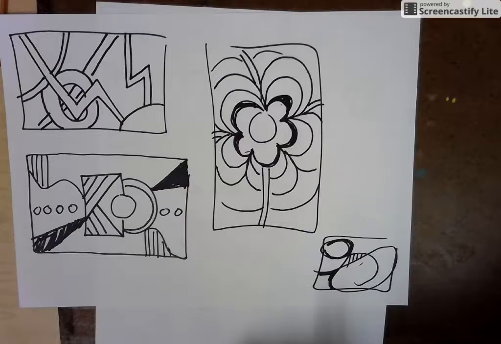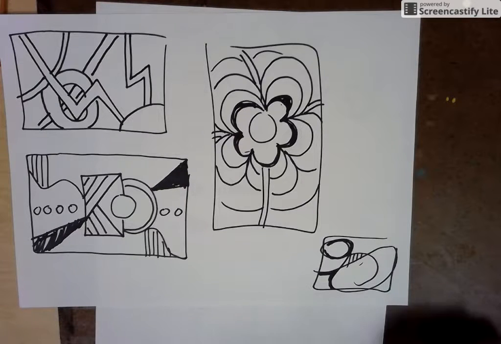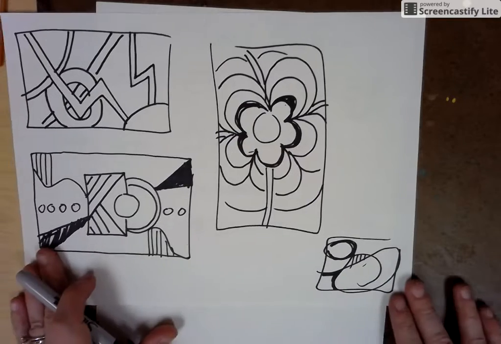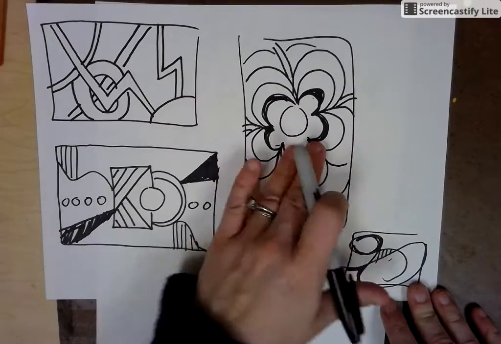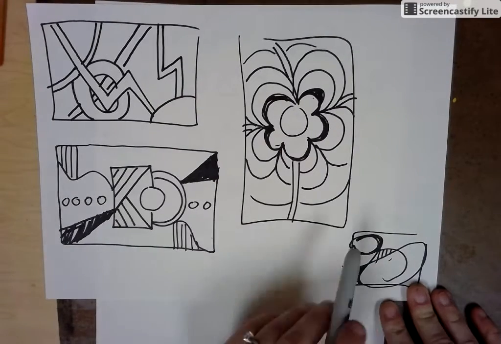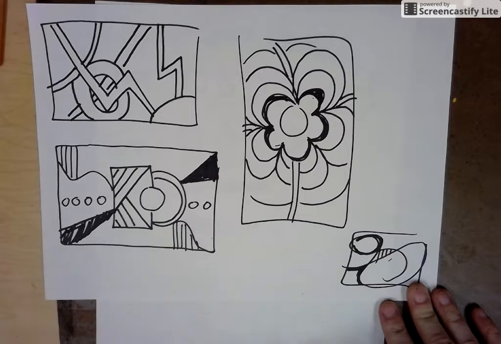Hey guys, so this is step 2. So you should have already watched video 1. If you haven't, go back, watch that, practice a few minutes, and then watch this video again. With this one, we're going to take our basic abstract designs a couple of steps further. You should have practiced and found something, or at least a style that you like.